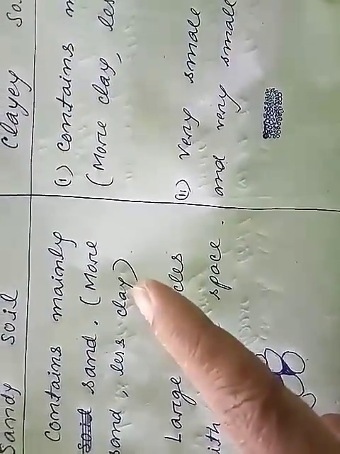Now let us discuss a few differences between sandy soil and clay soil. Number one, sandy soil contains mainly sand. It means more sand and less clay. It contains more sand particles but fewer clay particles.